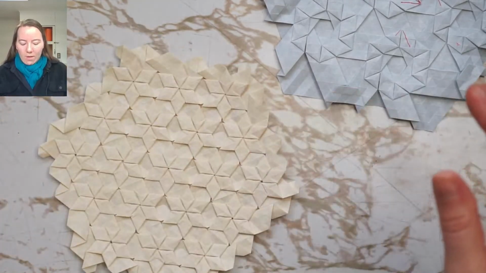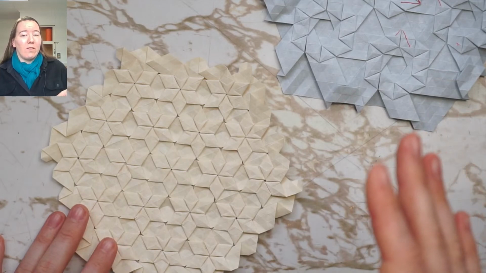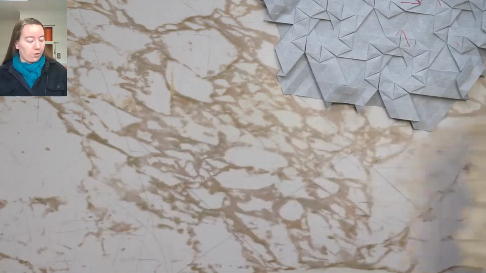So there's just so many ways, and any of these clusters, to be honest, can do this as long as you manage the pleats.